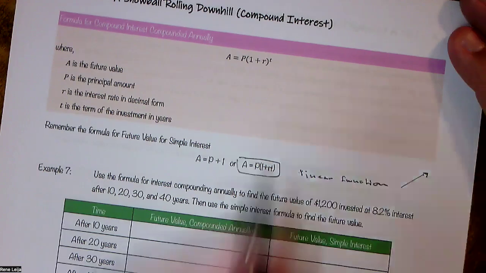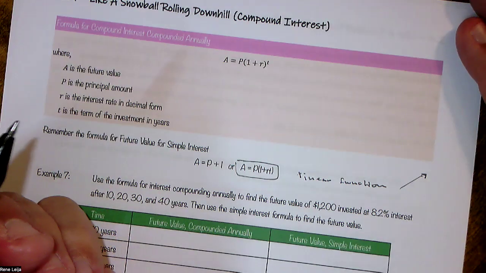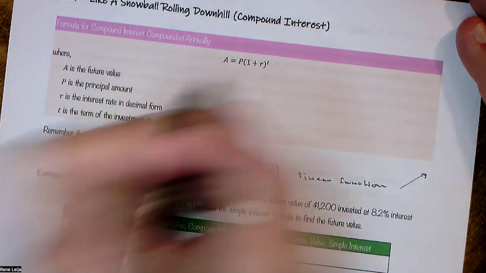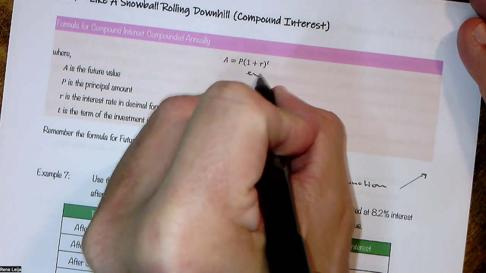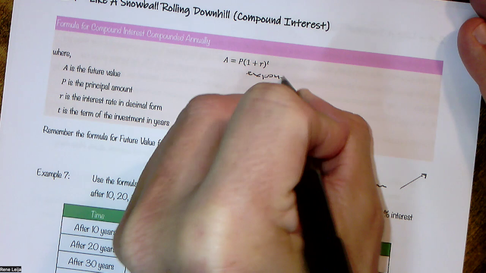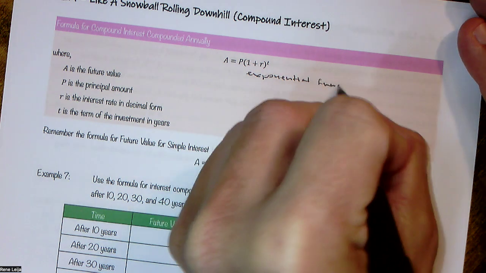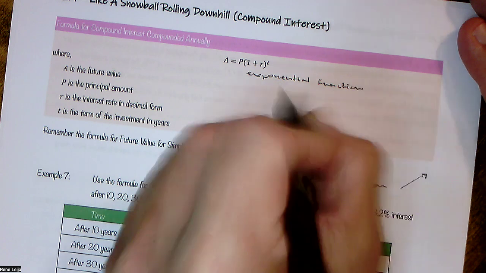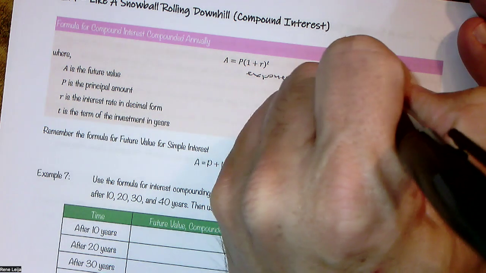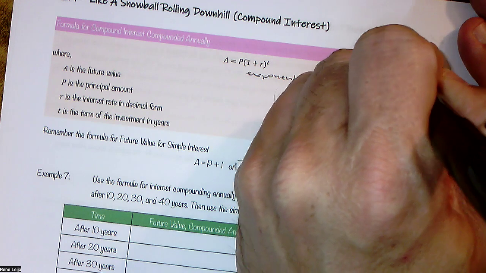It would move in that direction. Okay. Your compound interest formula is going to be an exponential function, because we have an exponent, that t. And these will look something like that.